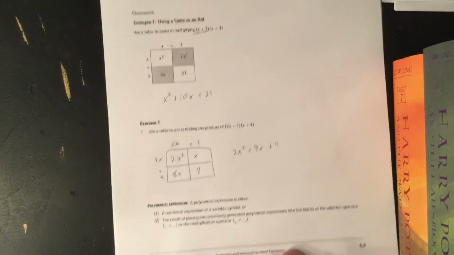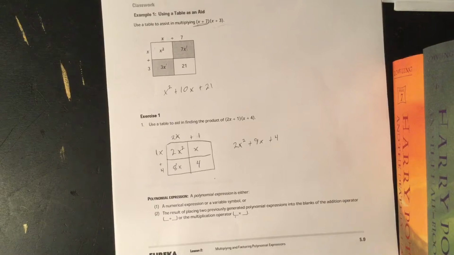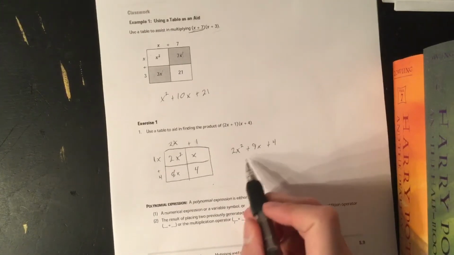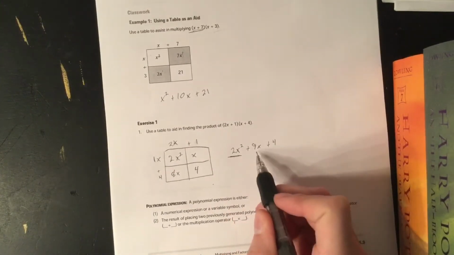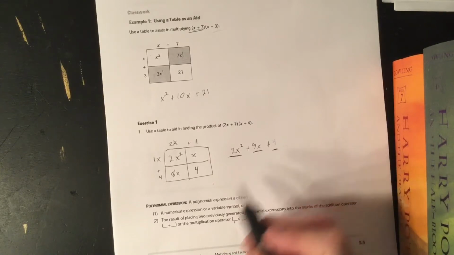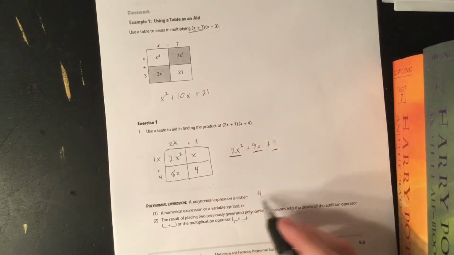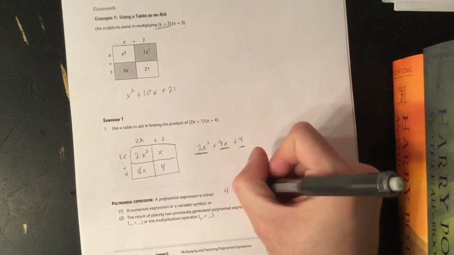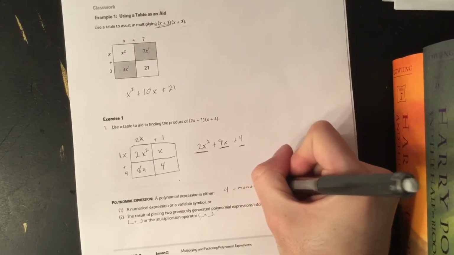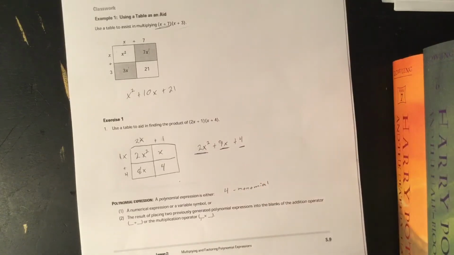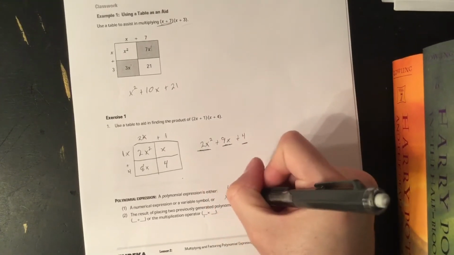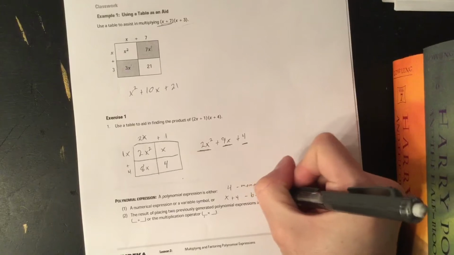So in the next part here, it says polynomial expression. So there's a couple things we kind of need to clear up here. When we're looking at these variables, each one of these is a term. So 2x squared is a term, 9x, and 4. They're all terms. If we just have one, say I just had 4, that's a monomial. That would just be one of them. If I have x plus 4, that's going to be a binomial.